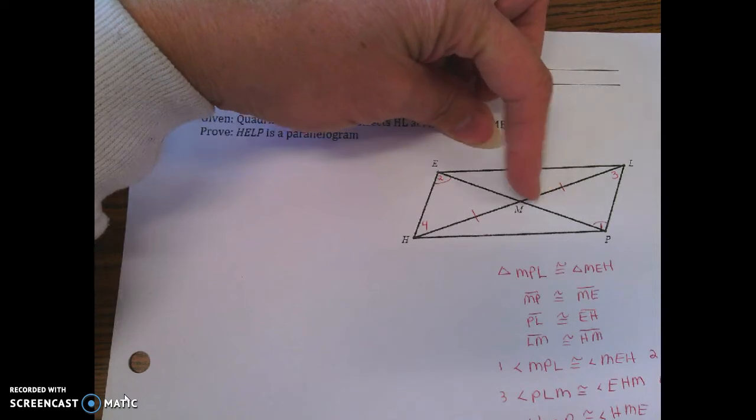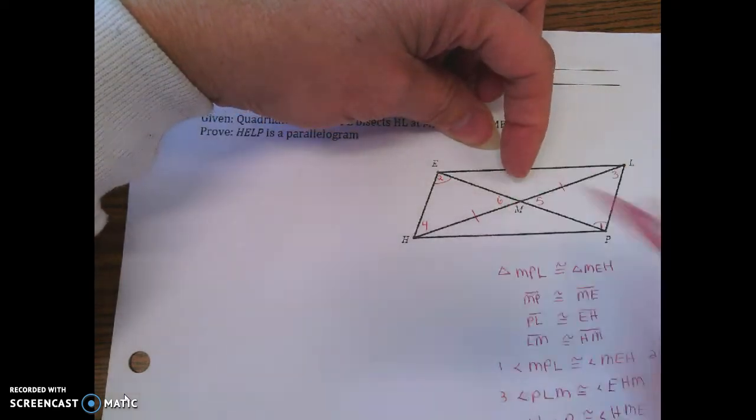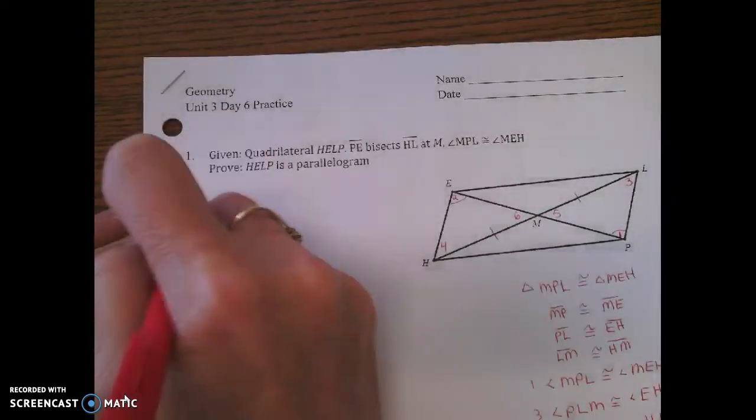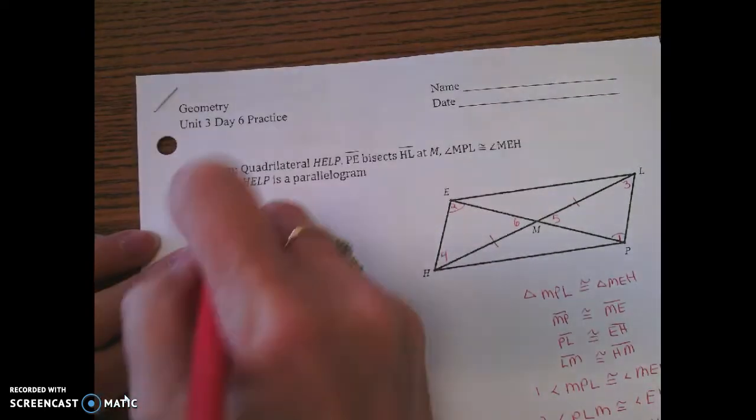And then angle LMP, here's my 5. That's going to be my 6. All right, so now I'm ready to get started. So number 1, we're going to list our given.